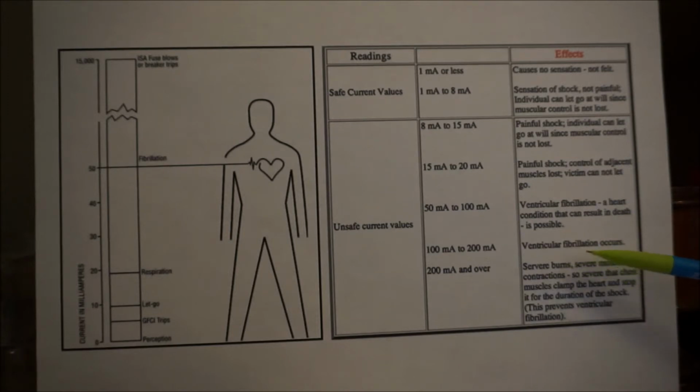100 to 200 milliamps, ventricular fibrillation occurs. Most of them, like this right here, 50 to 100 could occur. It has occurred in some people. This, it's definitely going to occur. And then over 200 milliamps, you're going to get severe burns. All of these other things are going to happen, more than likely.